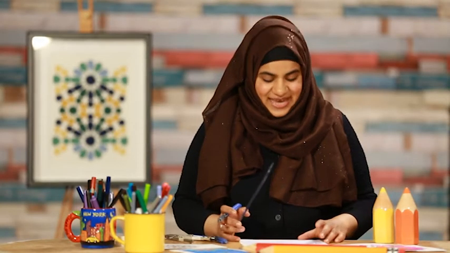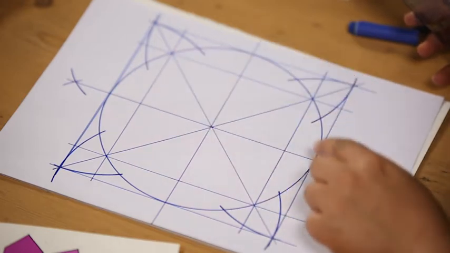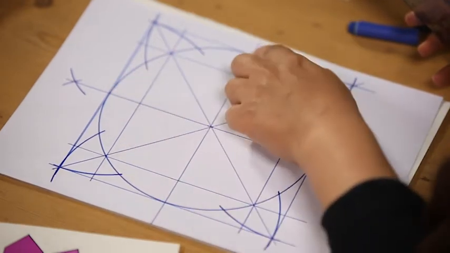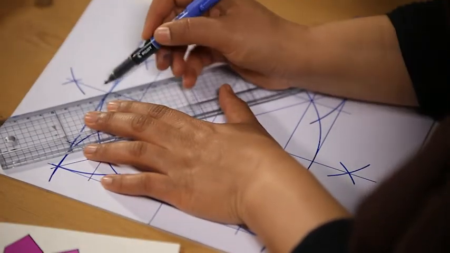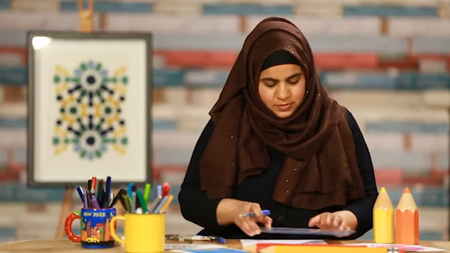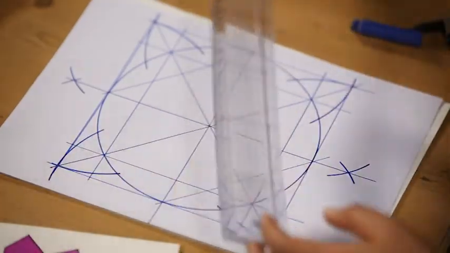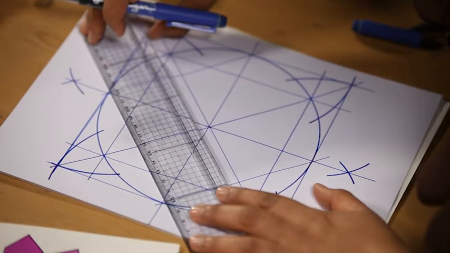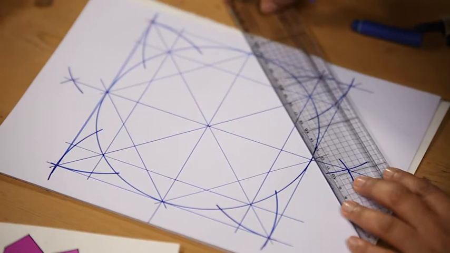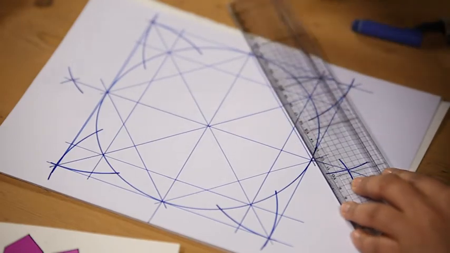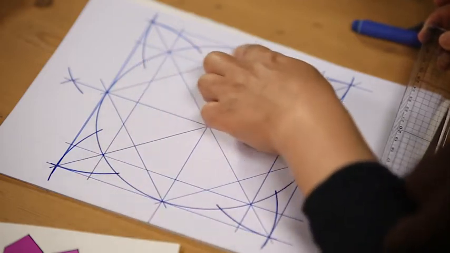We're going to draw a second square, and this time its corners are also going to be on the circle, but on the north, east, south and west intersections. So in amongst all of these lines, we do have an 8-pointed star.